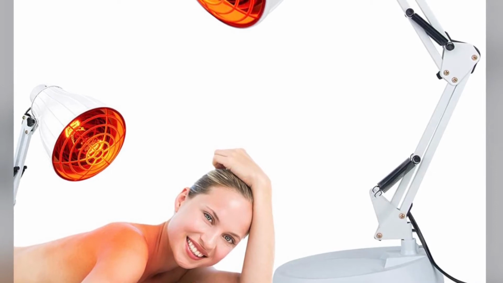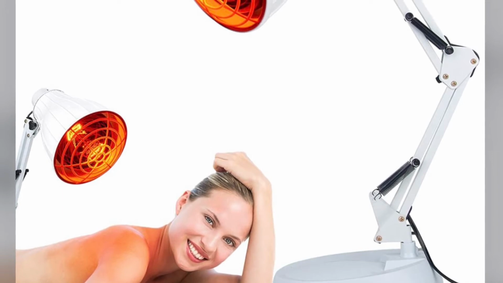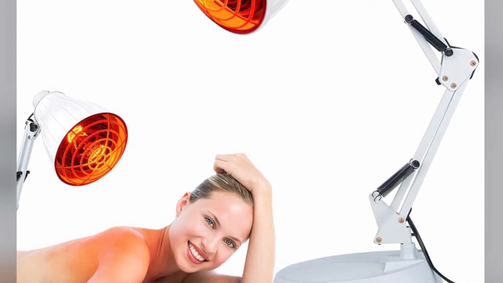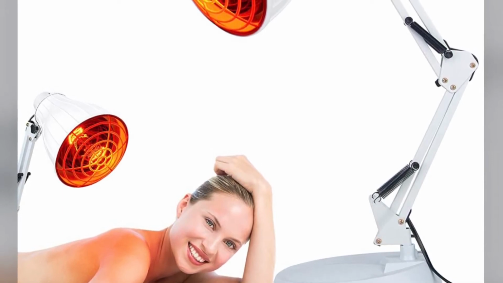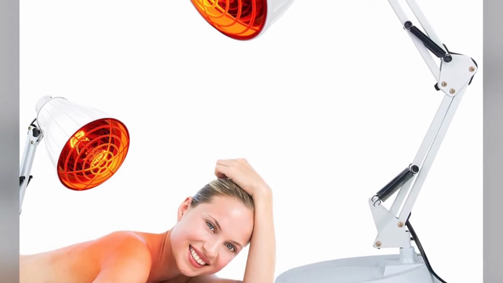Do not allow rays to remain on the skin area for more than a few seconds. Move your hand back and forth through the light path to break consistent exposure. Total exposure time should not exceed 5 minutes.